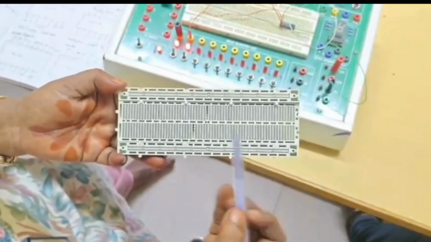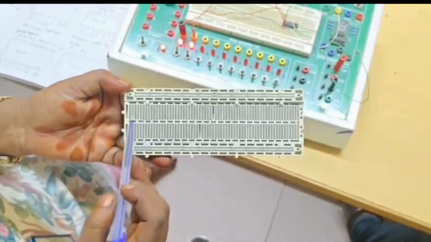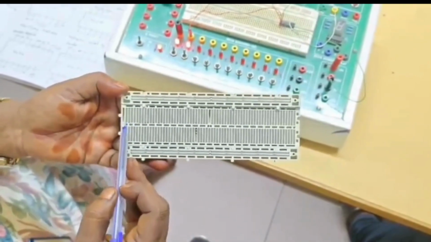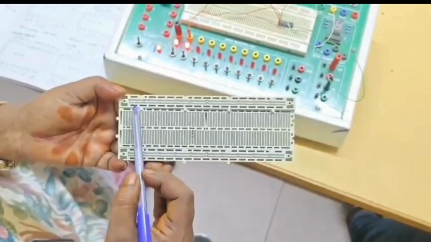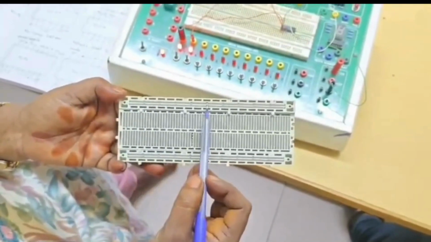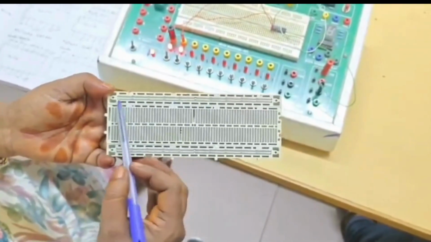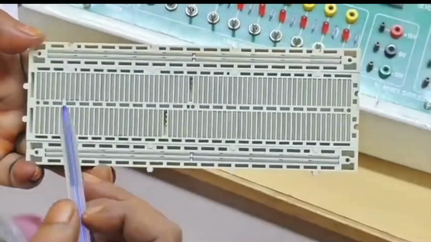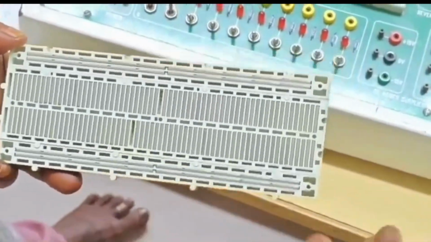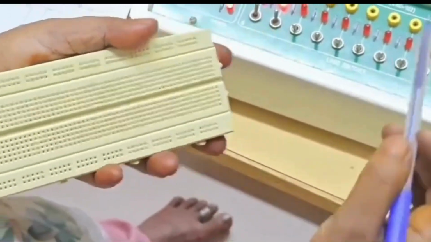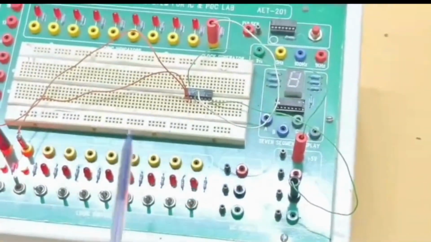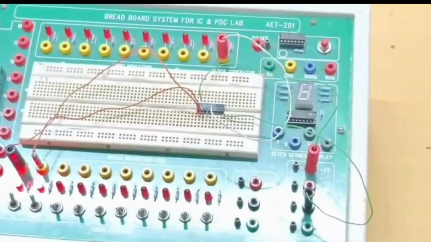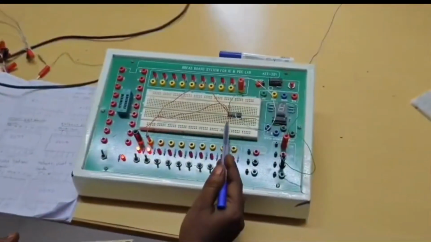If you want to connect any components, they have to be placed in the same vertical line or the same horizontal line. So the IC has to be placed at the center of the breadboard. Then we can avoid connections between the pins.